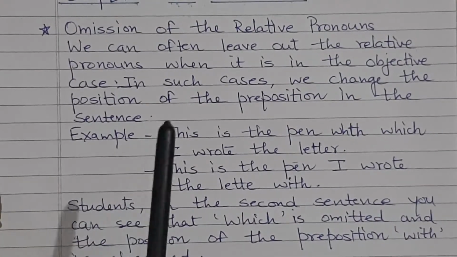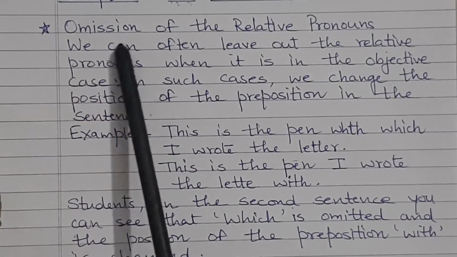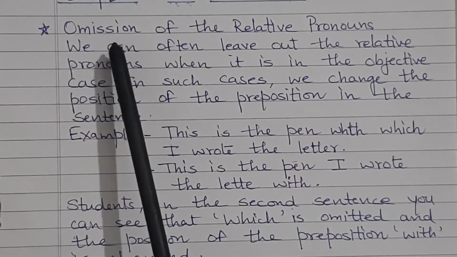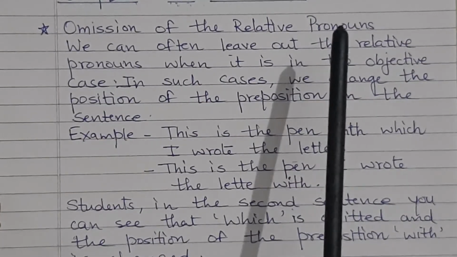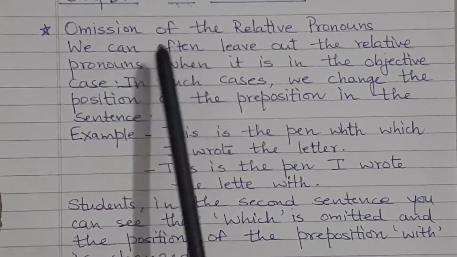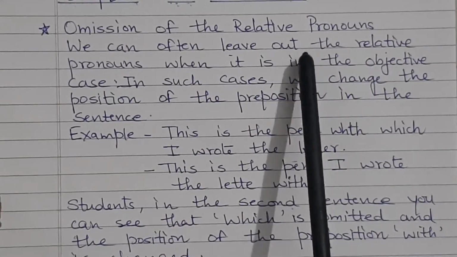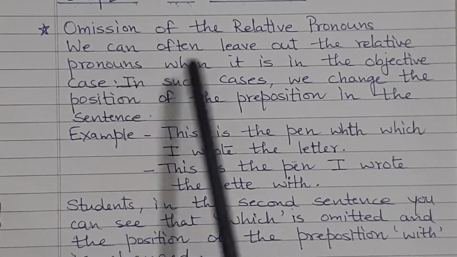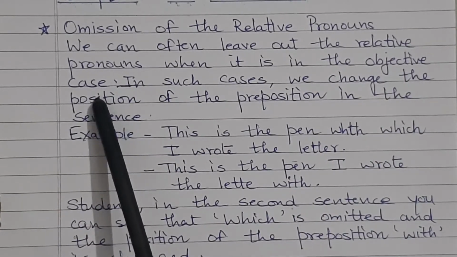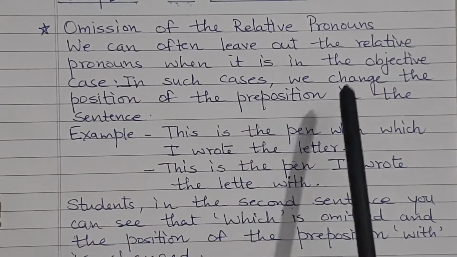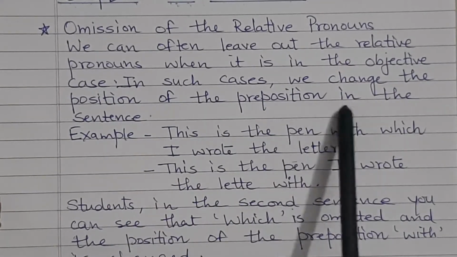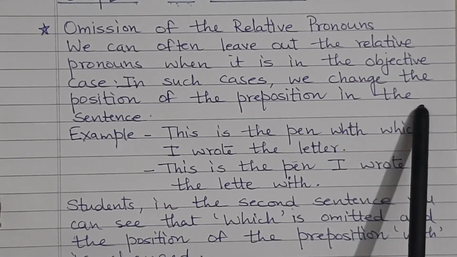Students, in the end, you will see the omission of relative pronouns, that is, when there is no need to use them. We can often leave out the relative pronoun when it is in the objective case. In such cases, we change the position of the preposition in the sentence.